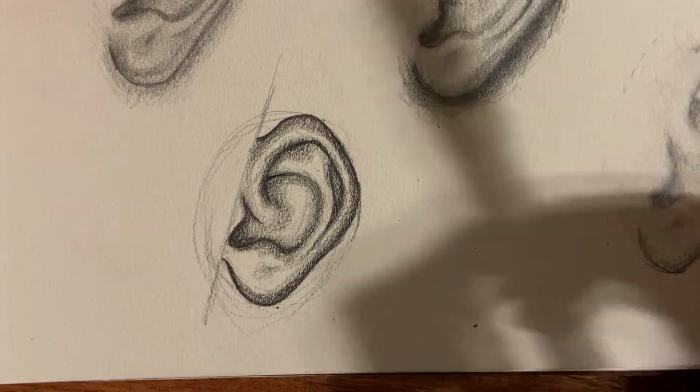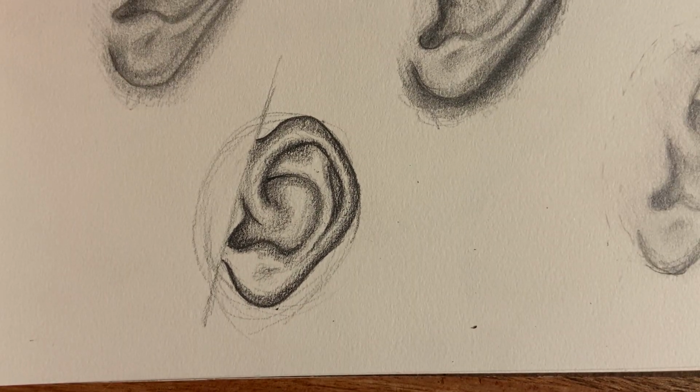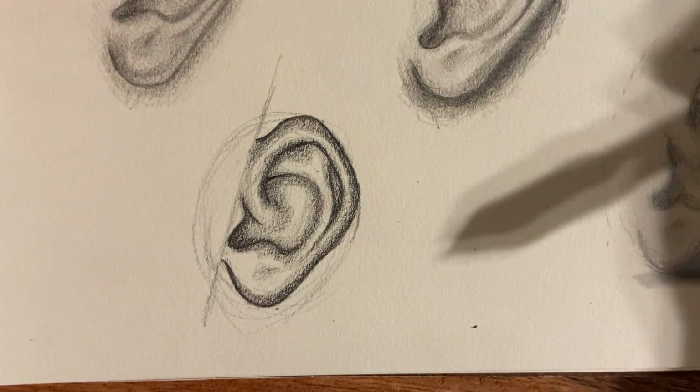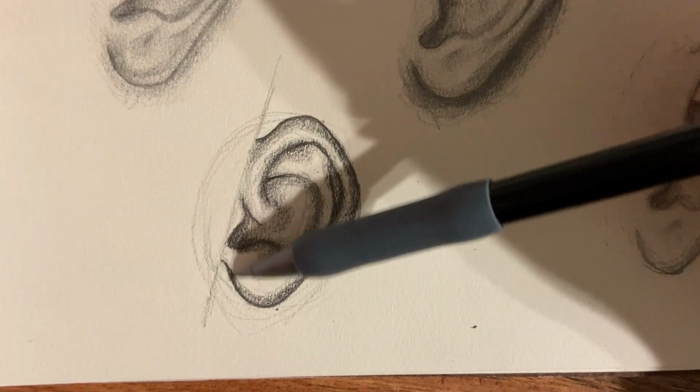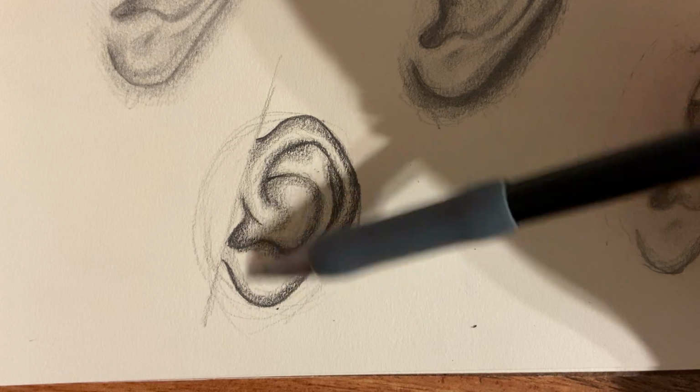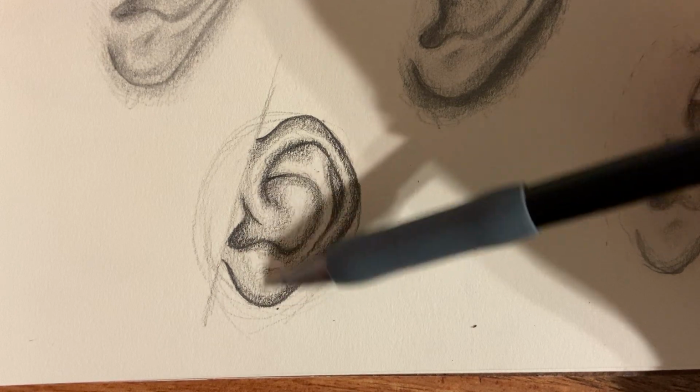And then for your final touch, I'm going to go with one whole layer over just to blend everything together.